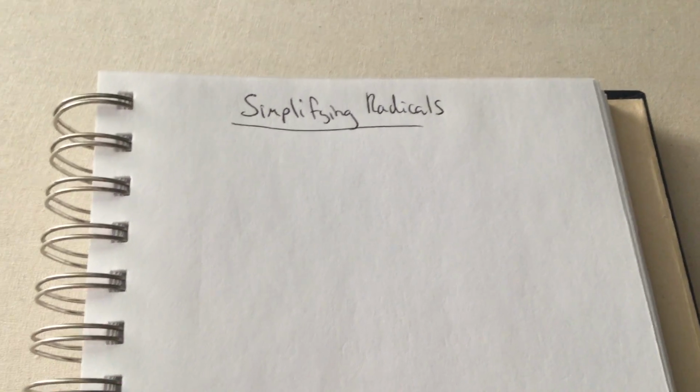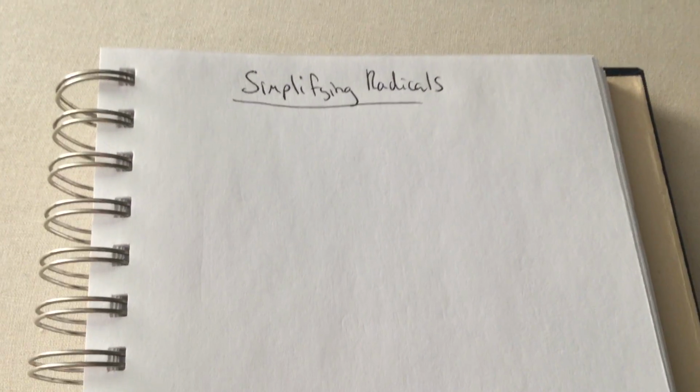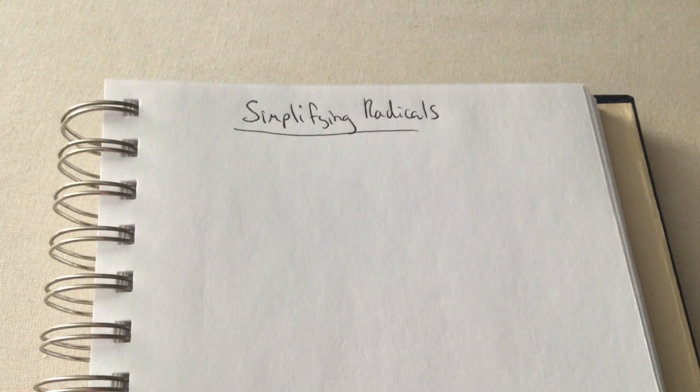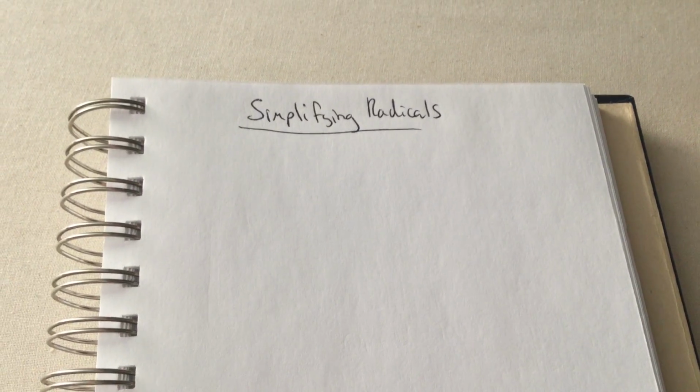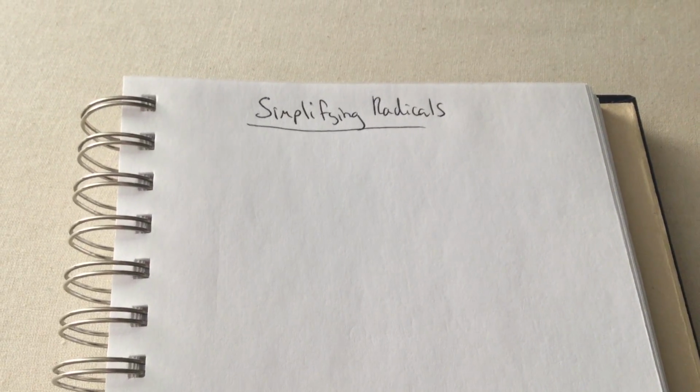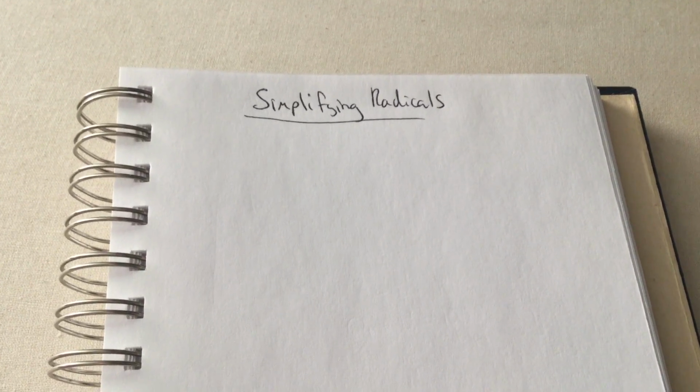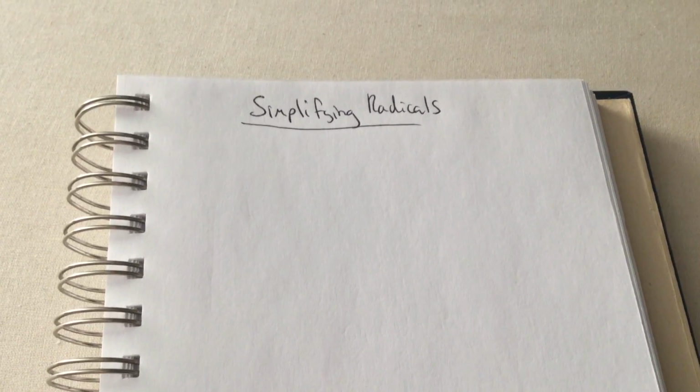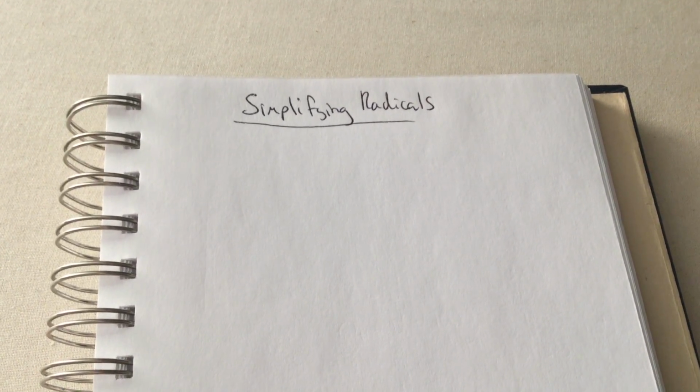Alright, 8th graders, I'm going to show you a very important skill today. It's how to simplify radicals. It seems like in 8th grade I teach you a whole bunch of separate tools, and all they end up being for is solving equations.